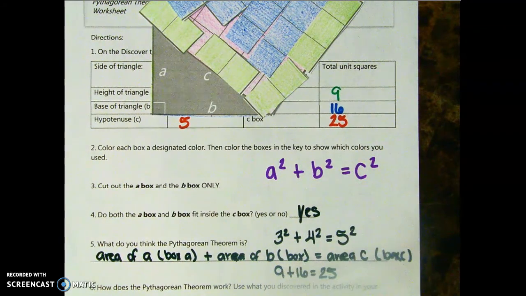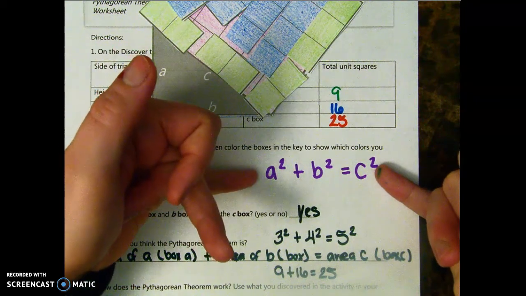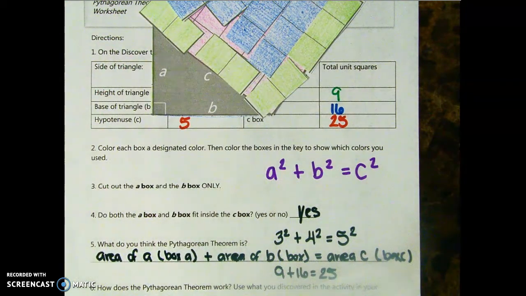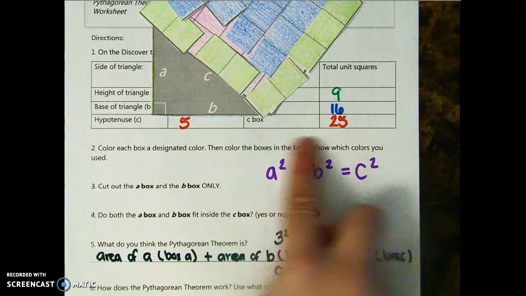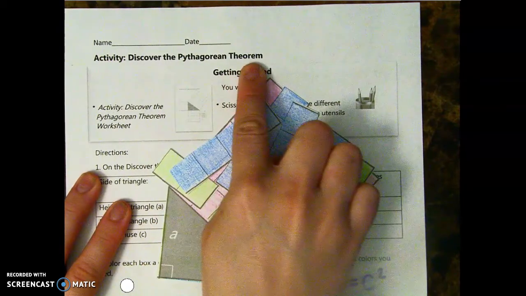So this was an introduction video to the Pythagorean theorem, and in the next couple of days we're going to be using this theorem, or this formula, to really dive into equations. So this is the formula you are going to need to know for the next couple of weeks. A squared plus B squared equals C squared, and that is your Pythagorean theorem.